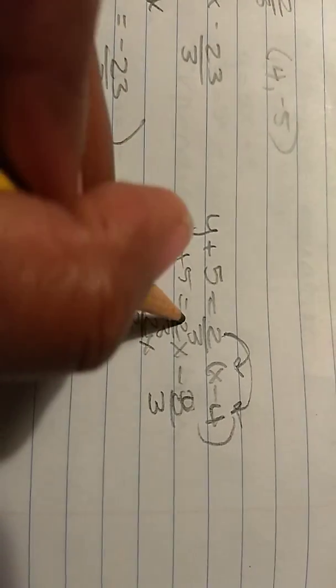Bring your 2/3 x over, or subtract it from here to cancel, and subtract 2/3 x here. So then you get y minus 2/3 x plus 5 equals negative 8/3. Then you subtract the 5 from both sides, and you get y minus 2/3 x equals, that has to be a negative 15 over 3.